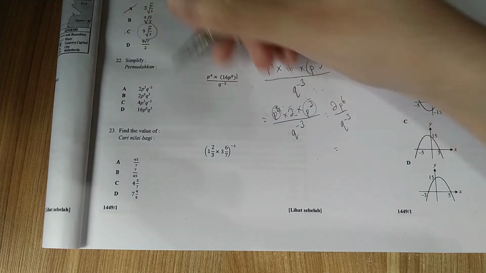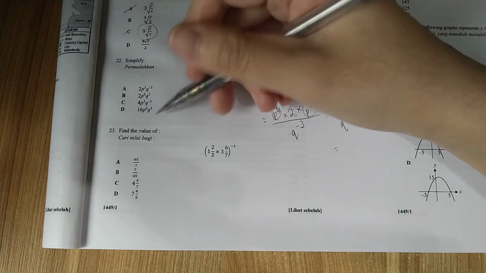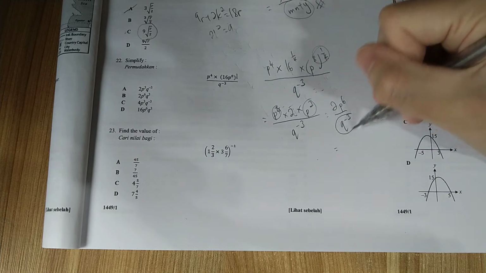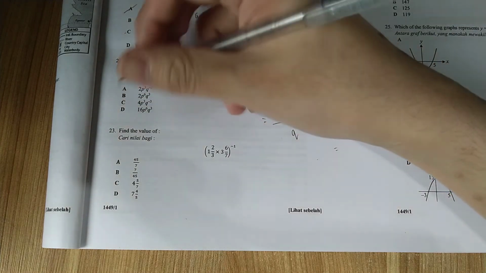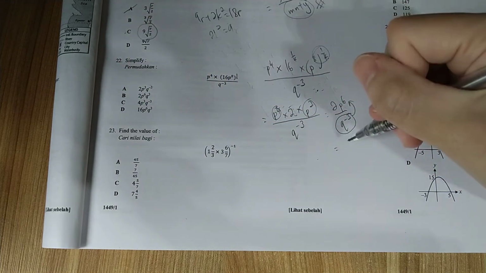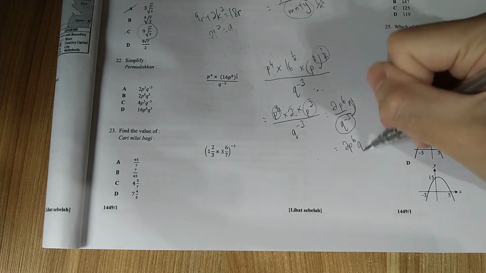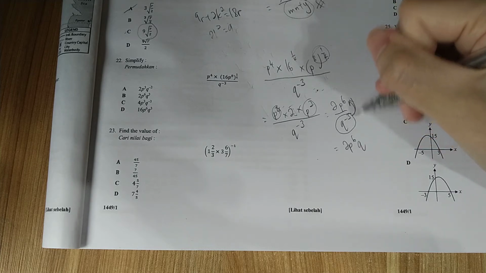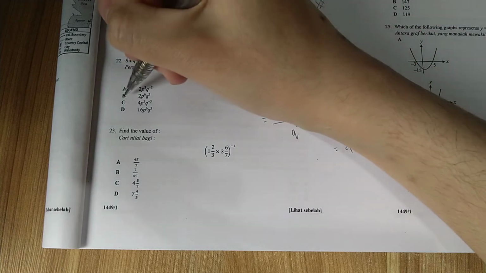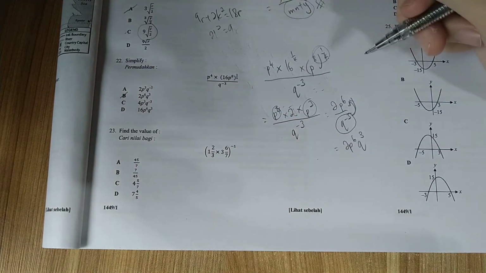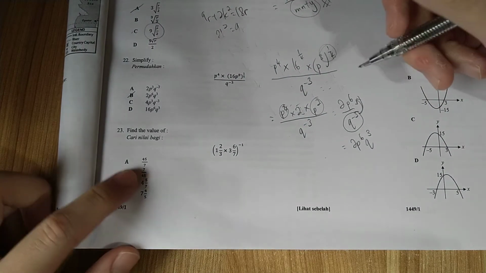But if you look at ABCD, actually there is no answer like this. You don't have 2p6 over q negative 3. It means that you have to try to move the q up, because in ABCD, in all the answers, there is no fraction. So how do we make it so that there is no fraction? It means you have to bring up the q power negative 3. When you bring it up, the base stays the same, but the power changes sign. So the negative 3 becomes 3. So the answer is B. Okay, B, boy. 2p6, q3. Okay, that's the answer.